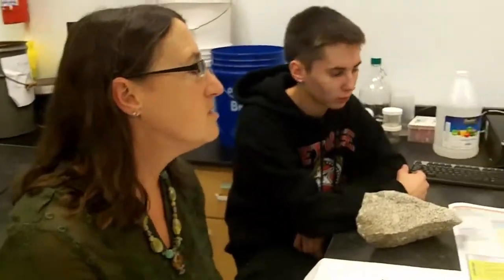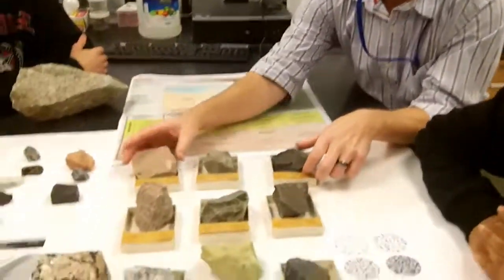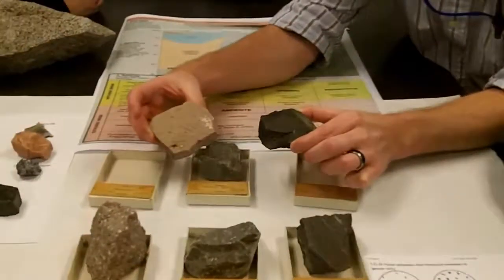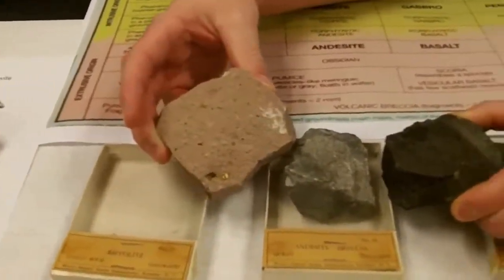And now, Mr. Baldwin, you're going to do a quick review on textures. Yes, so from our last video we saw some of the textures. Do you guys remember what the 2 textures were that we saw? The main ones? Glassy and fragmented. Ooh, so that was 2 of them we looked into. We also had the phaneritic and the aphanitic. Okay? So if we looked at some of these, what type of rock do you guys remember would be these 3? Would these be aphanitic or phaneritic?